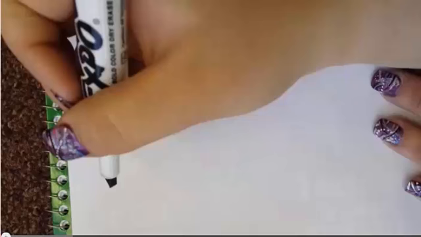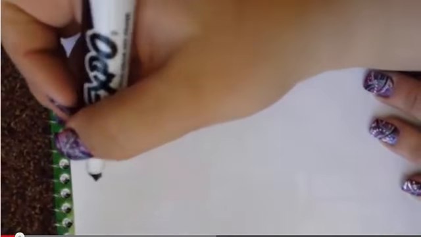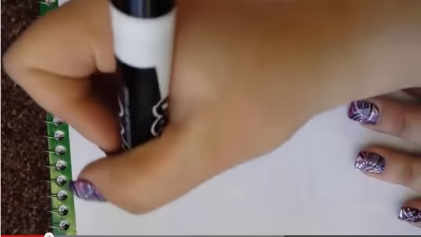This is the lesson that Heather and I came up with to help our students remember how to multiply and divide fractions. Good morning, class. Today we're going to learn about multiplying and dividing fractions. For multiplying fractions, you're going to go straight across the top and straight across the bottom.